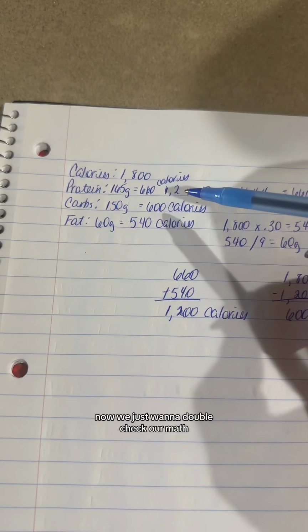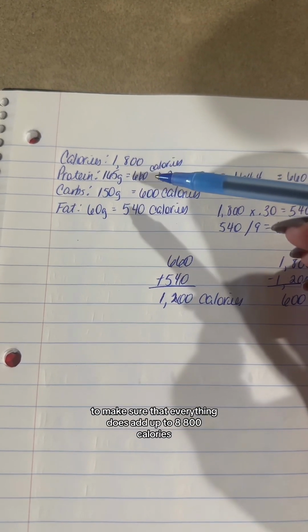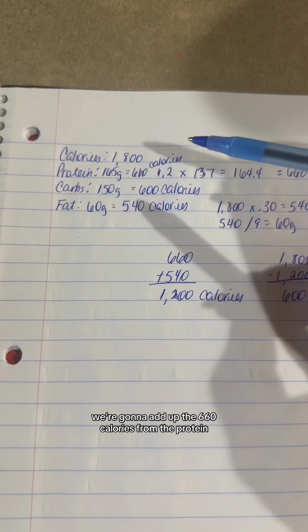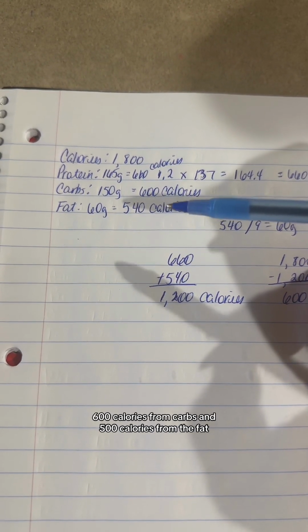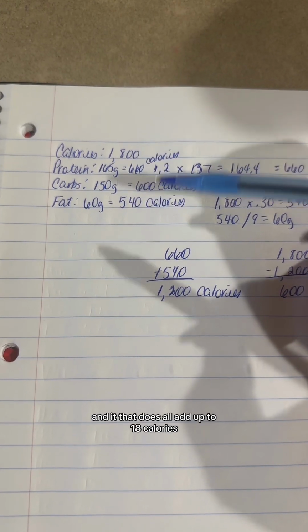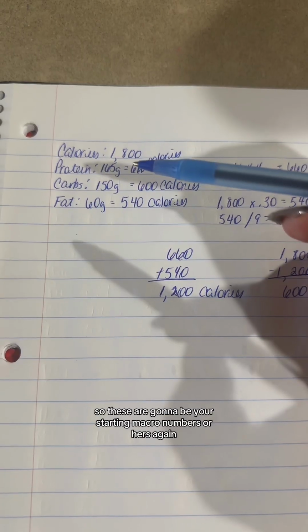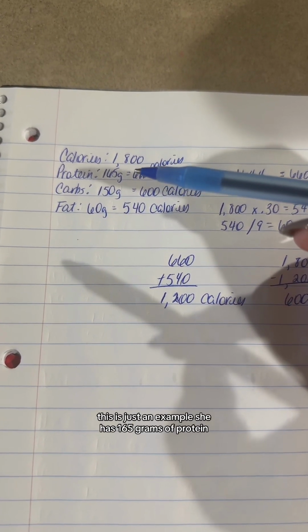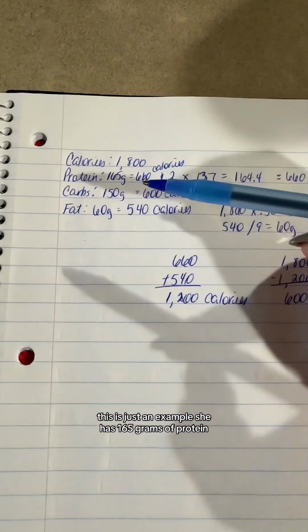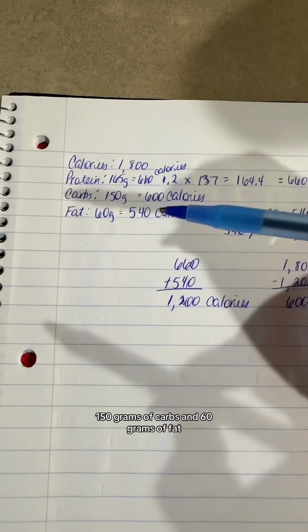Now we just want to double check our math to make sure that everything does add up to 1,800 calories. We're going to add up the 660 calories from the protein, 600 calories from carbs, and 540 calories from the fat. And that does all add up to 1,800 calories. So these are going to be your starting macro numbers, or hers. Again, this is just an example. She has 165 grams of protein, 150 grams of carbs, and 60 grams of fat.